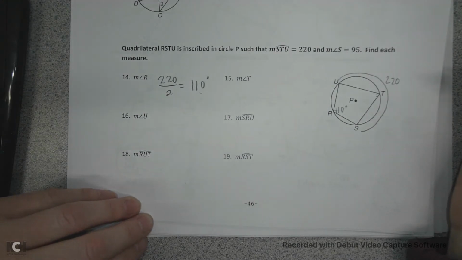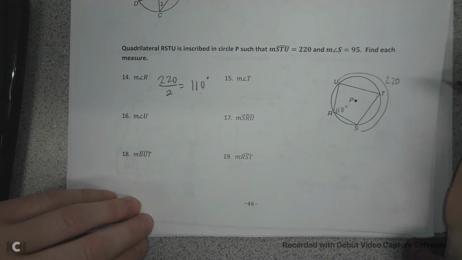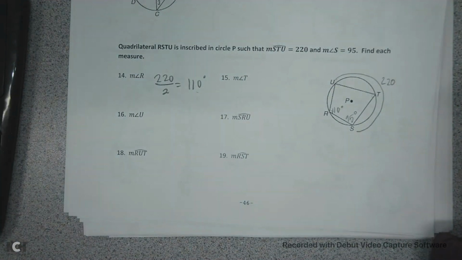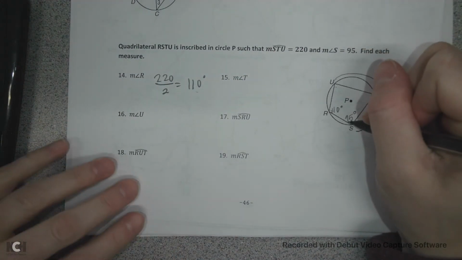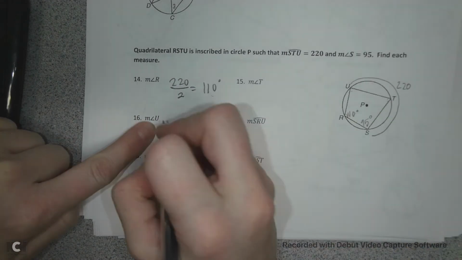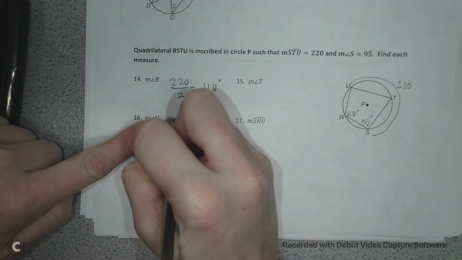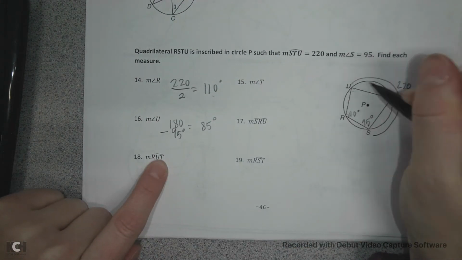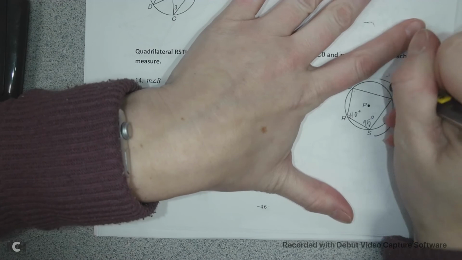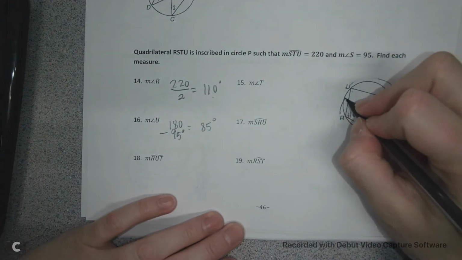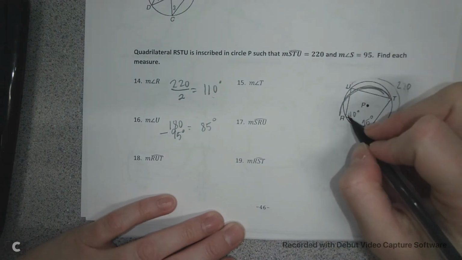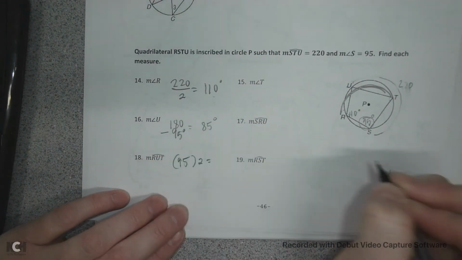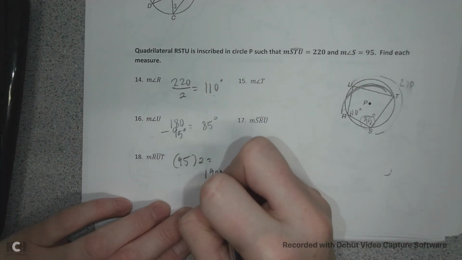The measure of angle U, okay, so let's see, I think we need a little bit more information. Oh, right, measure of angle S is 95. That's how we figure it out. And I know that these two across from each other make 180. So to figure out the measure of angle U, I would do 180 minus 95 degrees to get 85 degrees. And arc RUT, so that's this guy over here. Remember, he is double this. So 95 times 2 is arc RUT, which is 190 degrees.